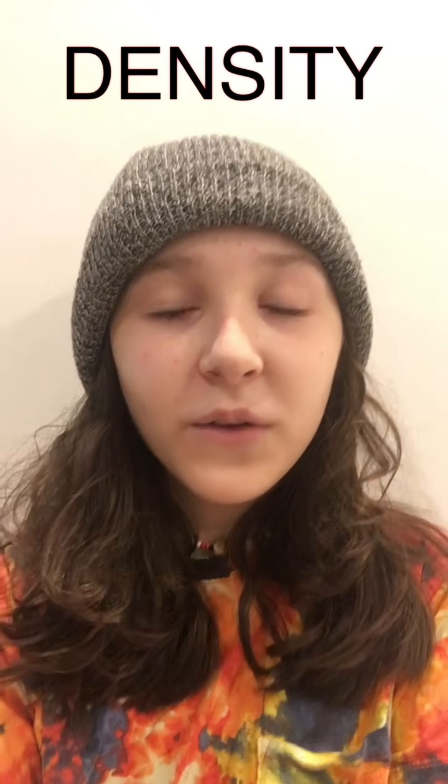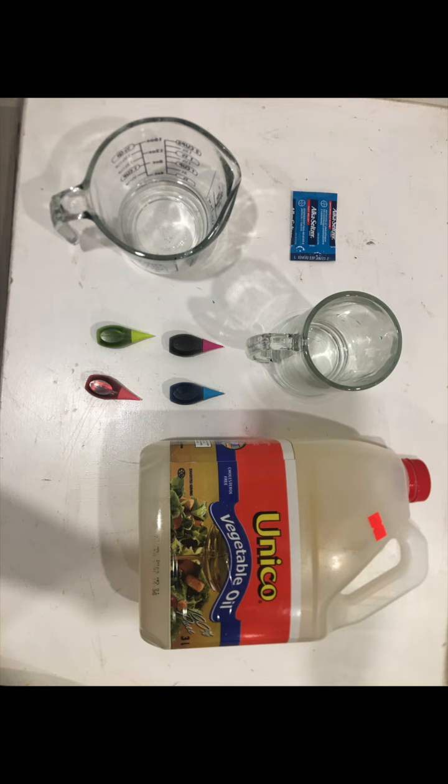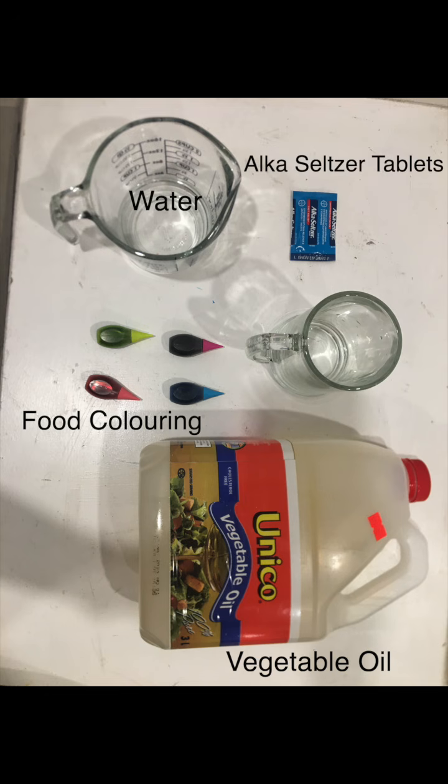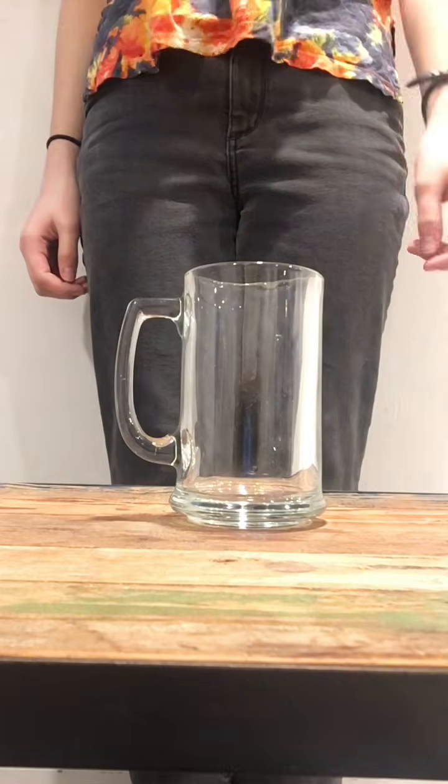In today's video, we're going to be discussing density and all of the science that goes into it. For this experiment, you'll need vegetable oil, water, food coloring, alka seltzer tablets, a measuring cup, and a glass or plastic bottle. I'm going to be using a glass.